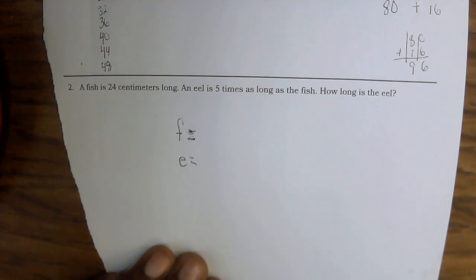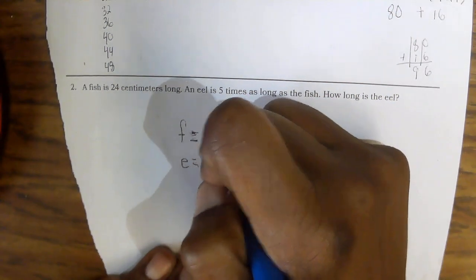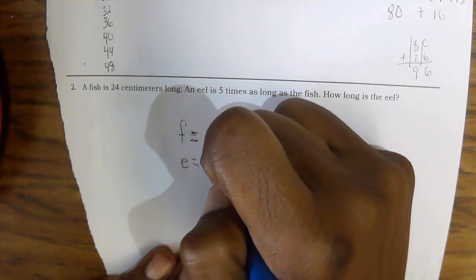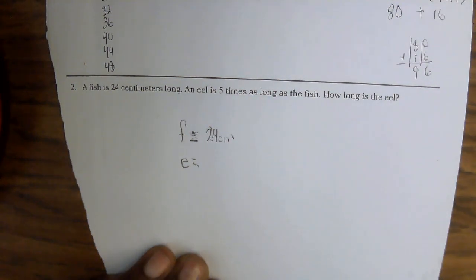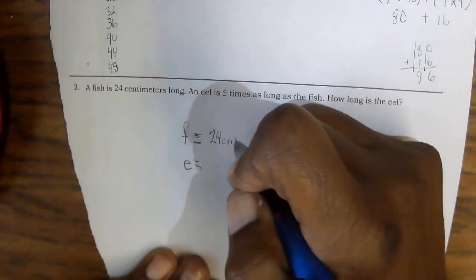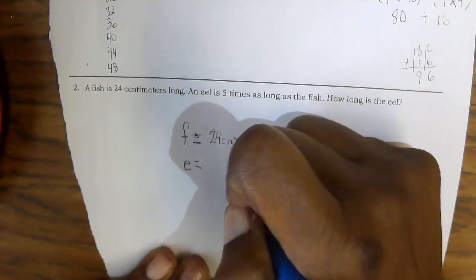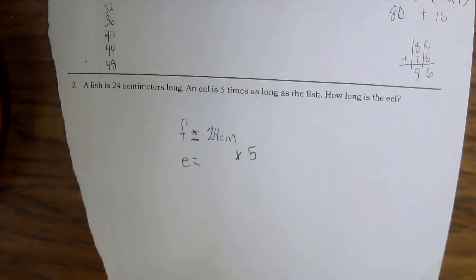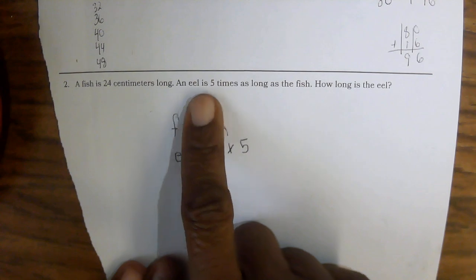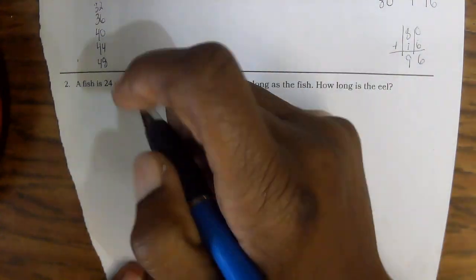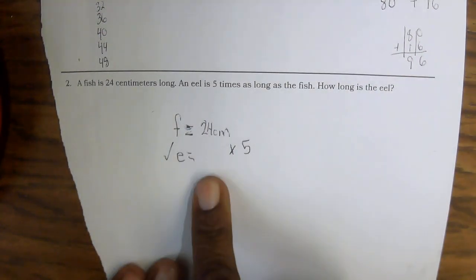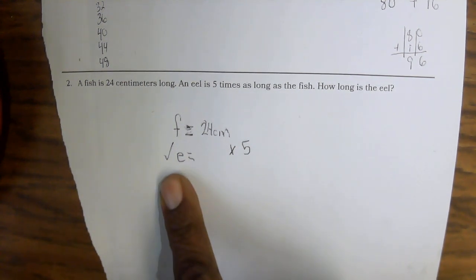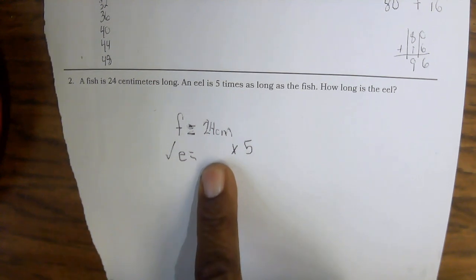A fish is 24 centimeters long. So that gave us that information, 24 centimeters. An eel is 5 times as long as the fish. So we know 5 times is going to go here in the middle. Which is going to be the biggest? Is it the eel or the fish? Let's reread it. An eel is 5 times as long as the fish. So the eel gets the check. That means the eel must have the larger number. That's why it is so super important that wherever we define our check is, that this number is going to be higher than what the fish is. Okay?